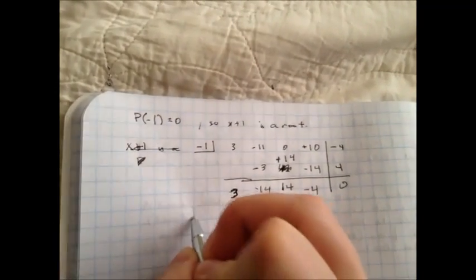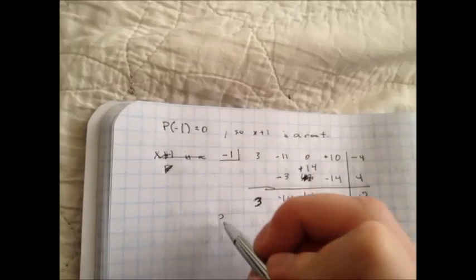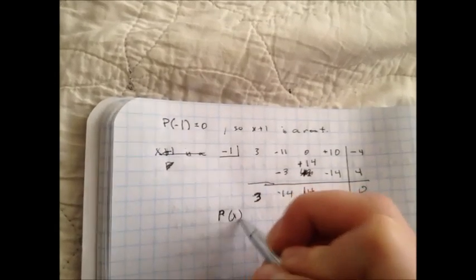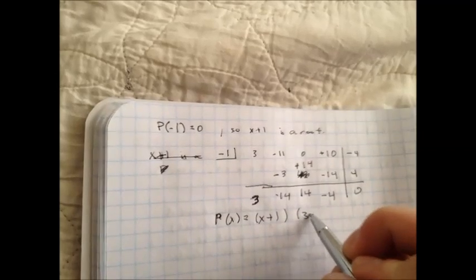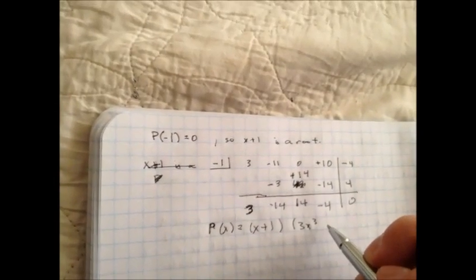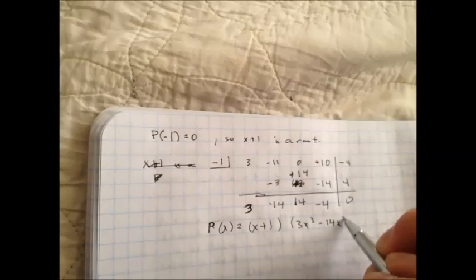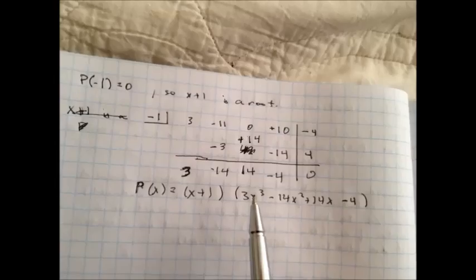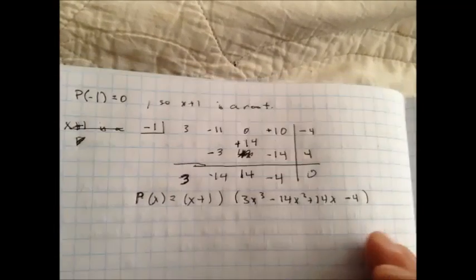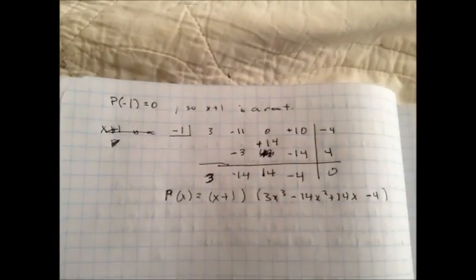So I now know that p of x equals x plus 1 times 3x cubed minus 14x squared plus 14x minus 4. Okay, so from there, if you notice, I can't factor that, so I have to either do synthetic division, or we can go back and do the trusty calculator thing.